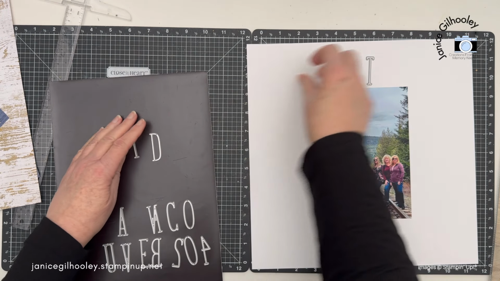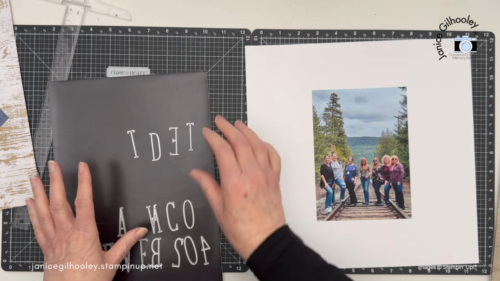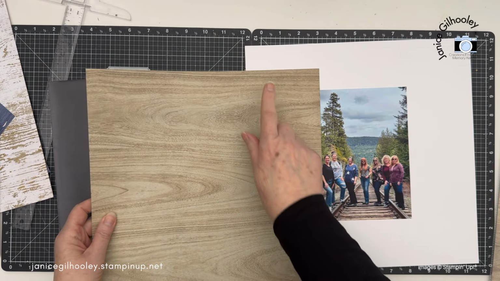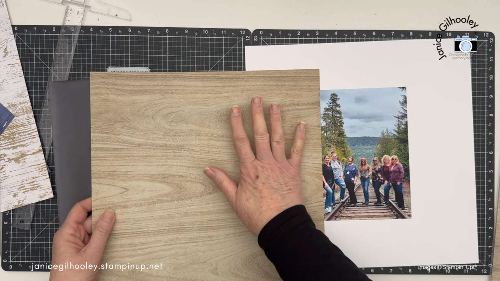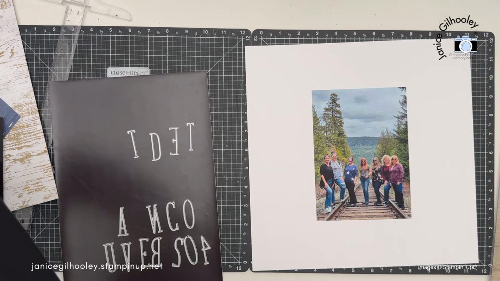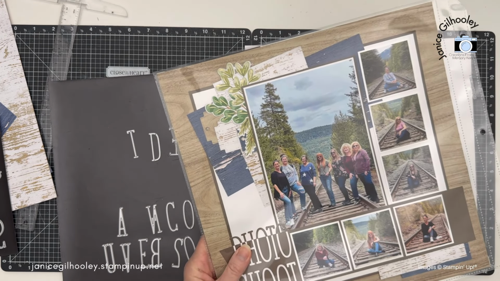It comes in handy at home too, because now I can go off to my die cutting machine and die cut out my letters. And I think what I'm going to do is die cut my letters out of this wood paper here. I think this country wood paper will work really well for a title, and it will bring in that third element of the colour that I referenced with this layout here.